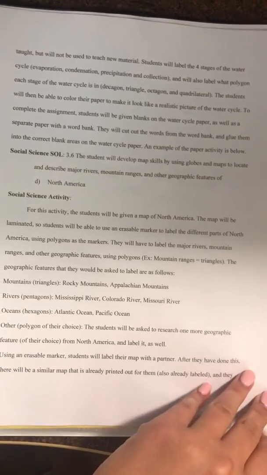And they are able to do this with a partner. After they do this, they will also be given a map where they are able to color it, and it is already labeled for them.